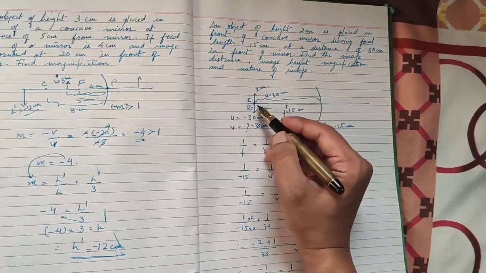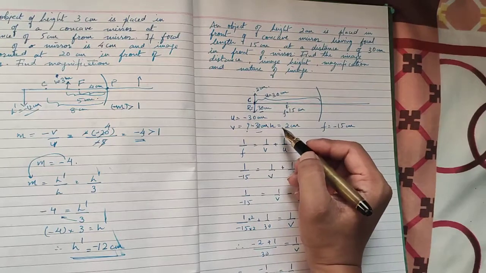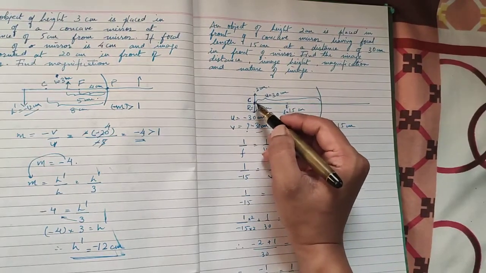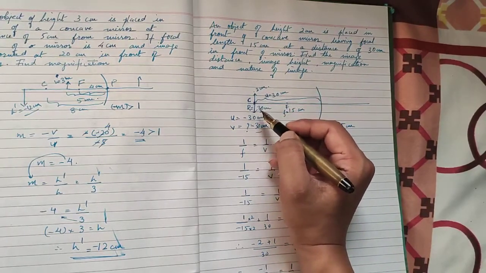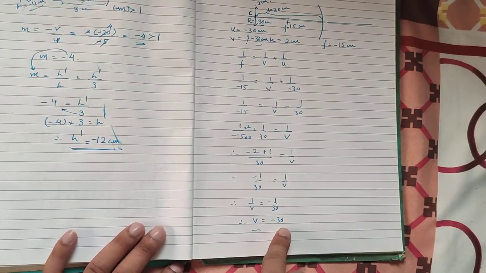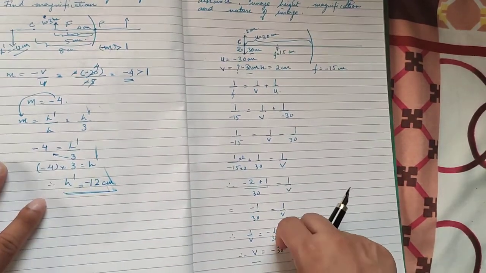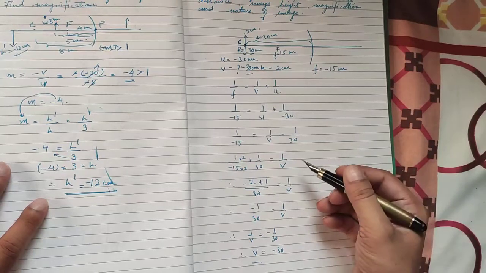Okay, so that is why we have the image distance also as minus 30 centimeter, because if the object is placed on center of curvature, image is also formed on center of curvature, which has been just proved to you in this numerical. Okay, so your answer is same as the radius of curvature. Understood? Moving on, now you need to find the height.